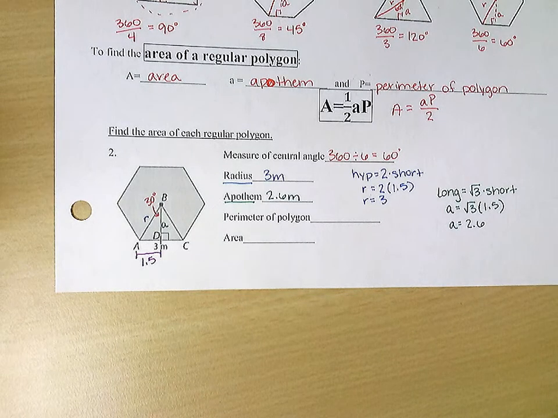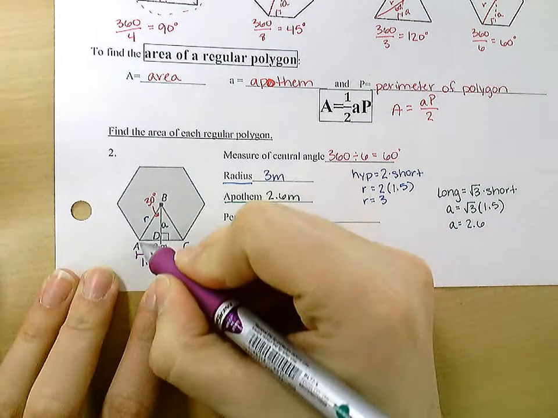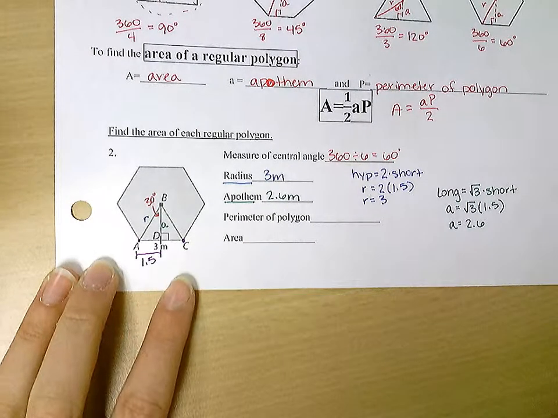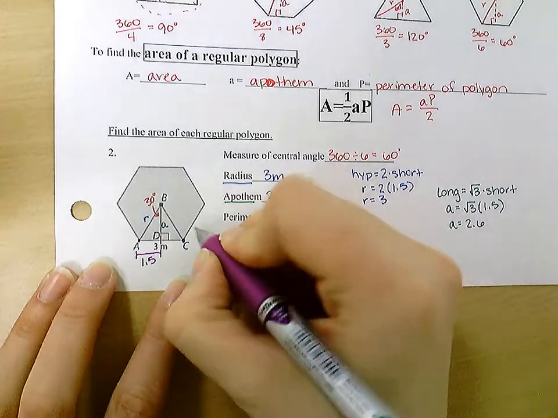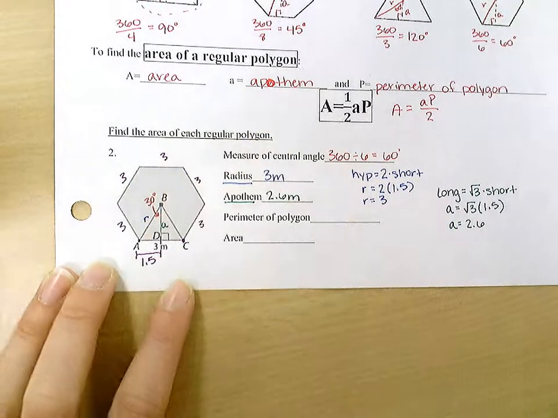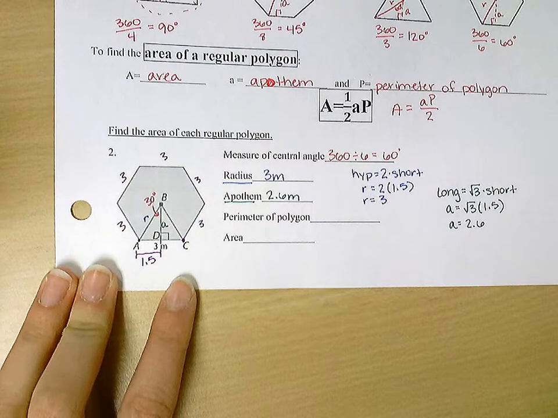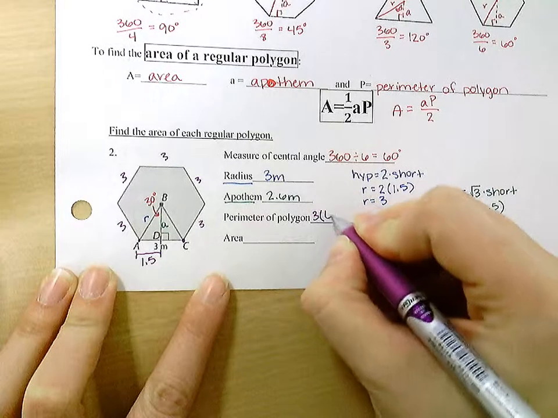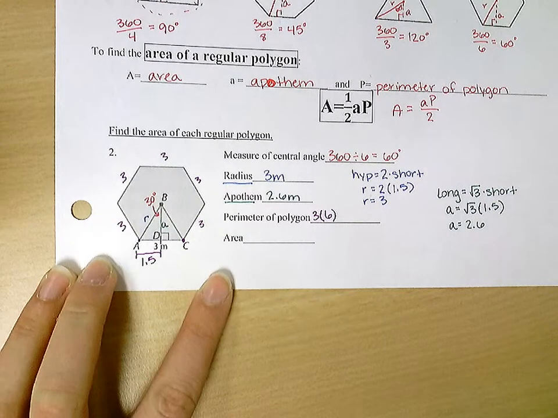Next I'm going to find the perimeter of the polygon. This side from A to C is 3 meters. Since it is a regular polygon, all of your sides are congruent to each other, so each and every side is going to be 3 meters. Since there are 6 sides, I can just take 3 multiplied by 6.